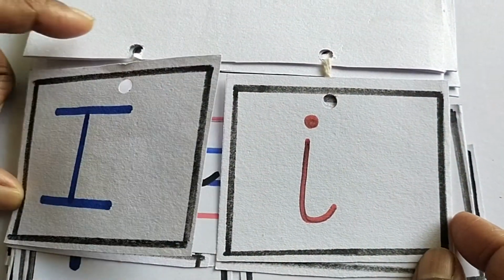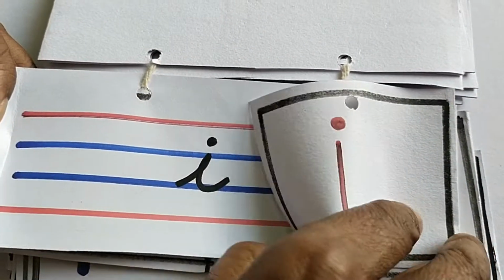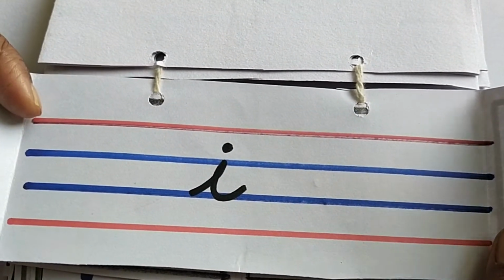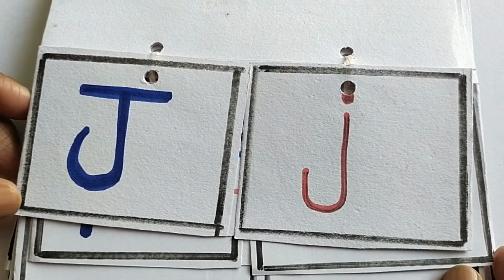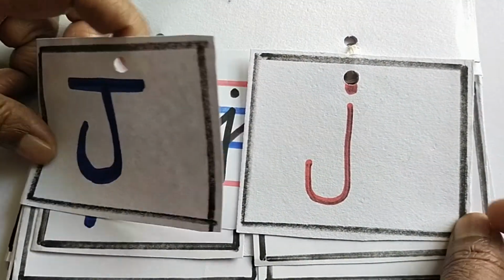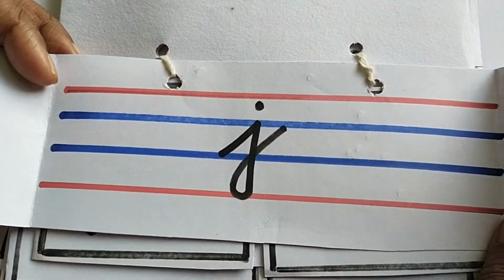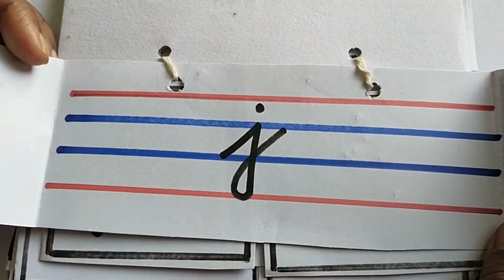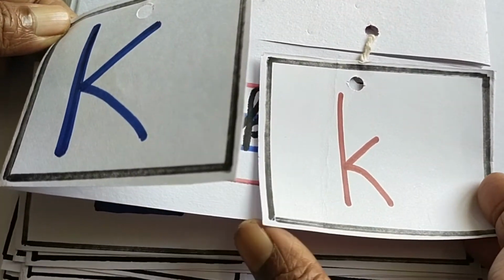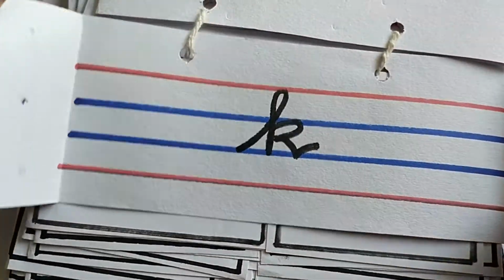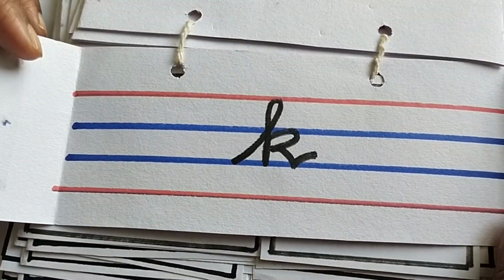Capital I, small i, and this one cursive letter I. Capital J, small j, and this is cursive letter J. Capital K, small k, and cursive letter K. Like this you have to write.